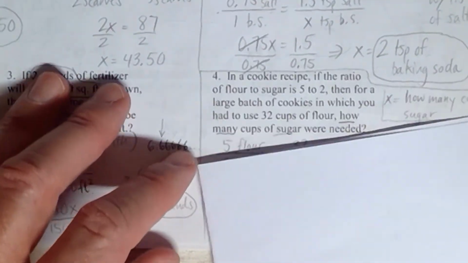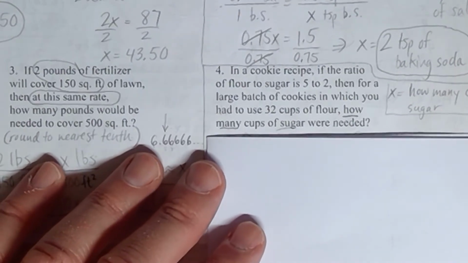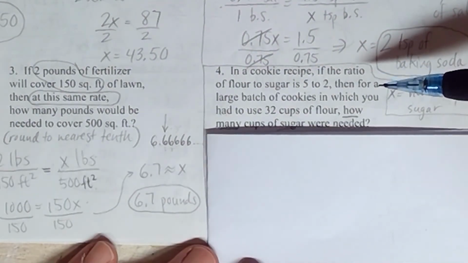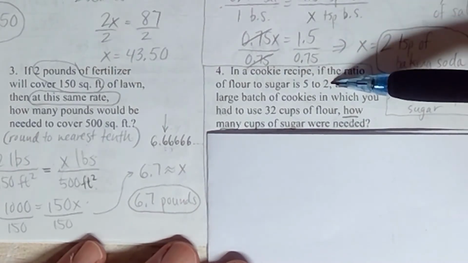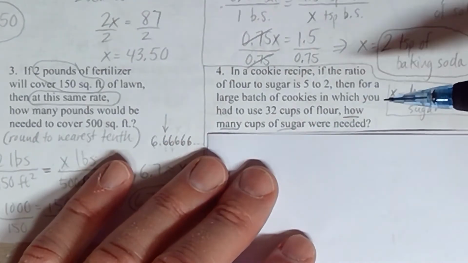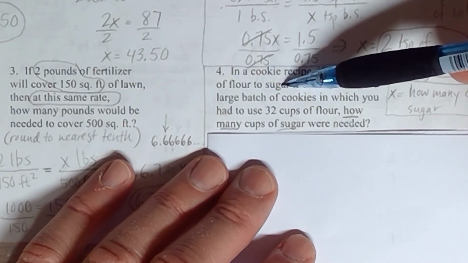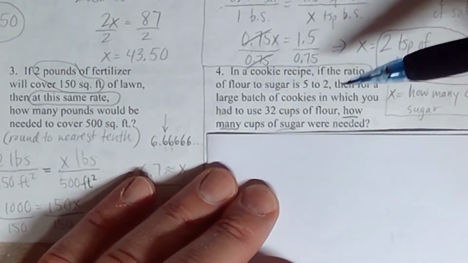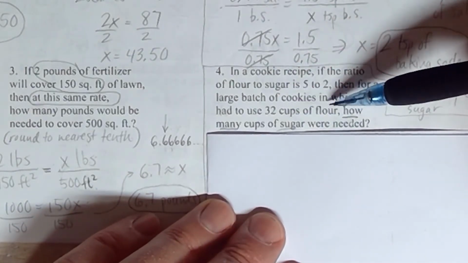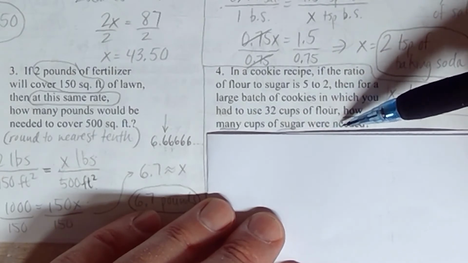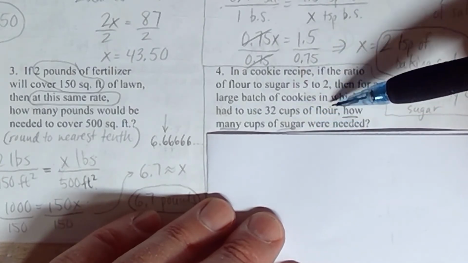Number four. In a cookie recipe, once again, just like the problem D right above it, we have a cookie recipe. This works for any recipe where you have a ratio of 2 different things. In this case, it's a ratio of flour to sugar, and then they give you a scenario where they tell you how many cups of flour there is, and then they ask how many cups of sugar you would need in that same situation to pair up with those cups of flour.